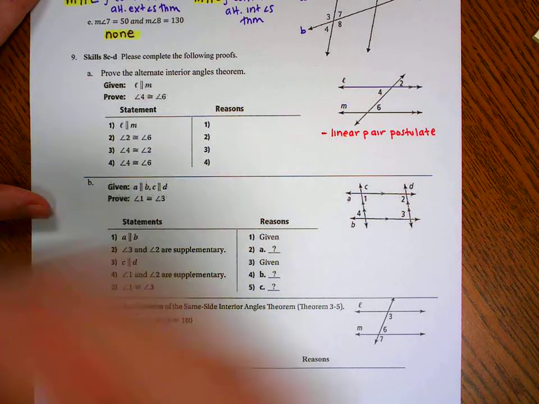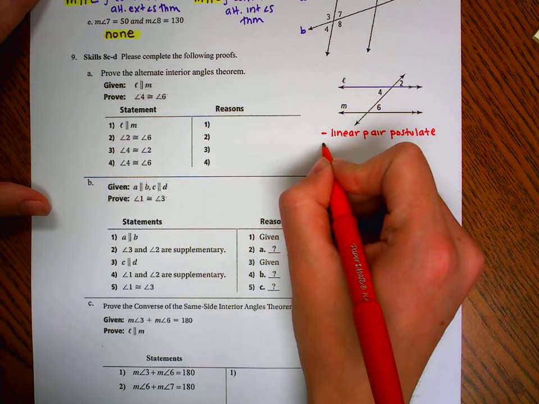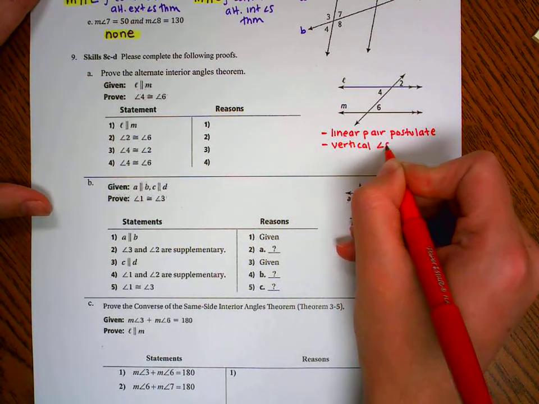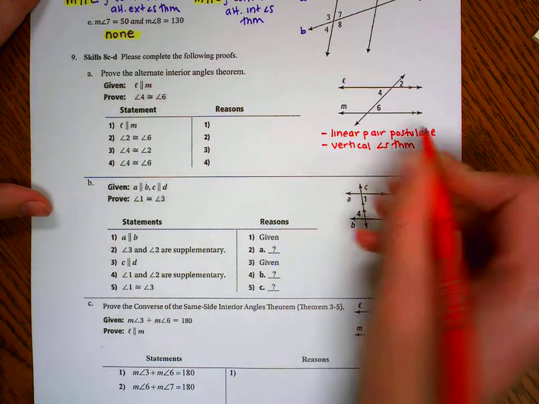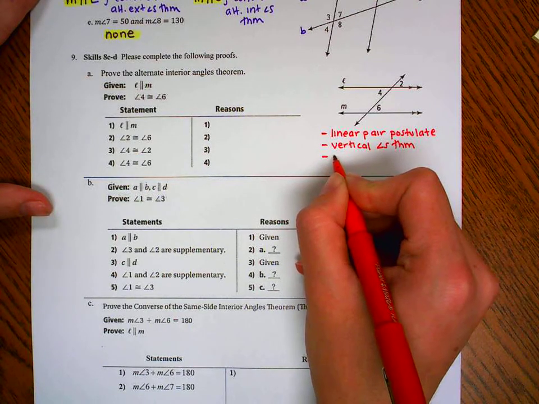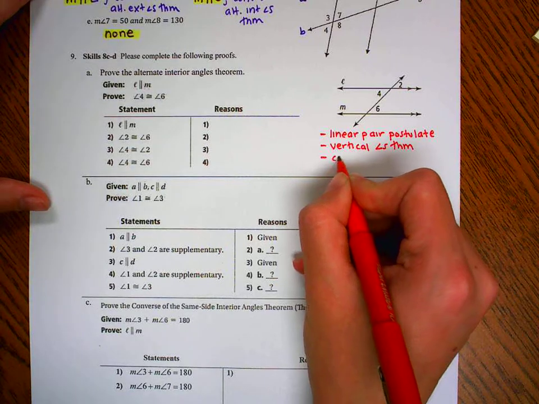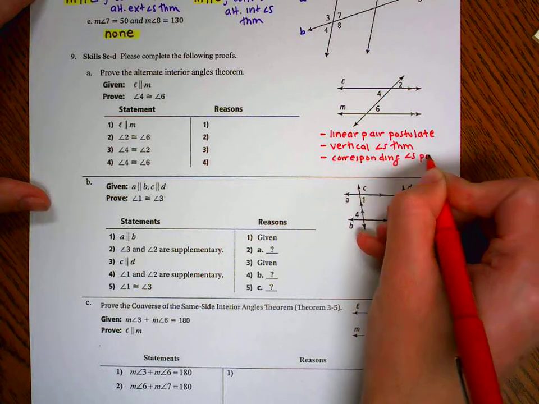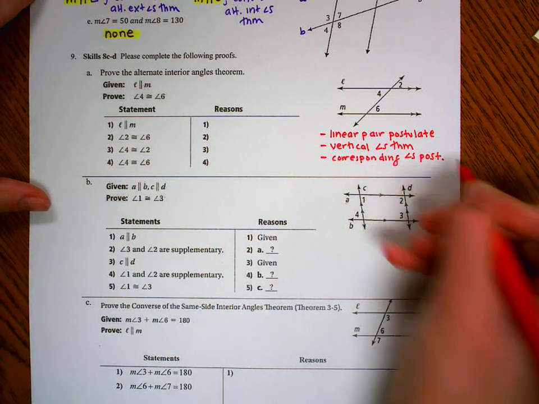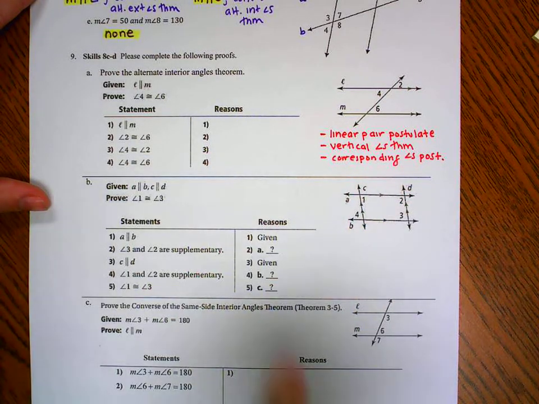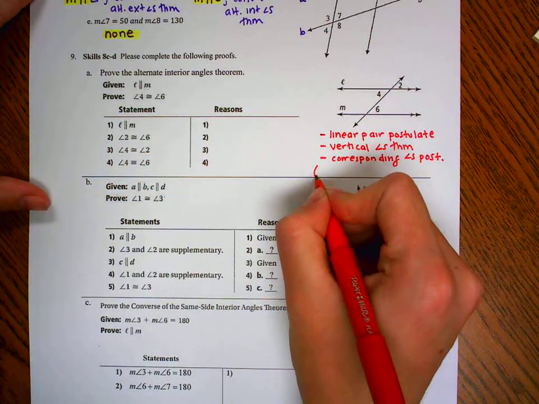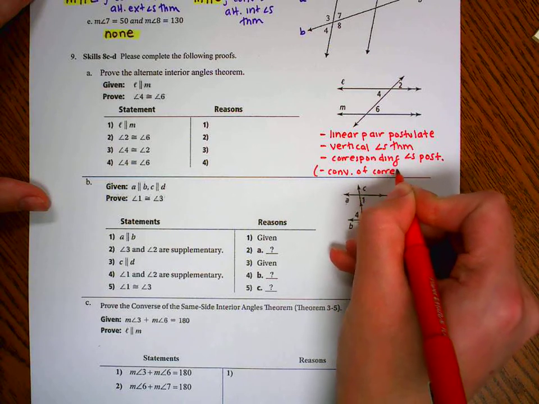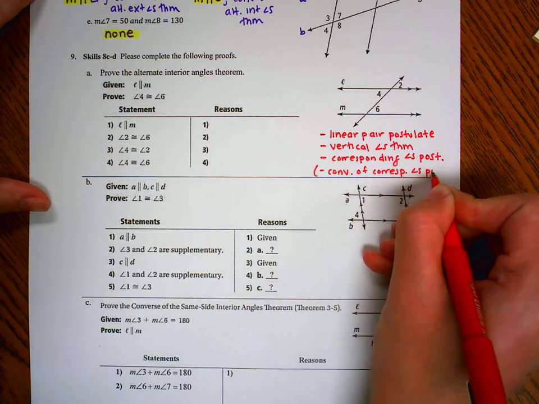Last unit we had the linear pair postulate. Last unit, we also had the vertical angles theorem. Since it's from last unit, we can use it. So vertical angles theorem. This unit, our only postulate was the corresponding angles postulate. Now, we're not going to use it for this proof right now, but the only other one we can use as well is the converse of the corresponding angles postulate.